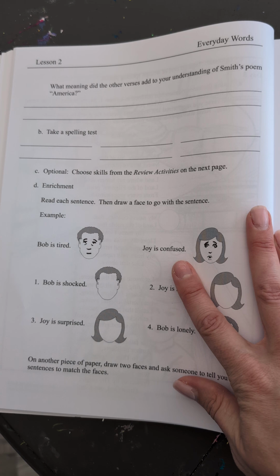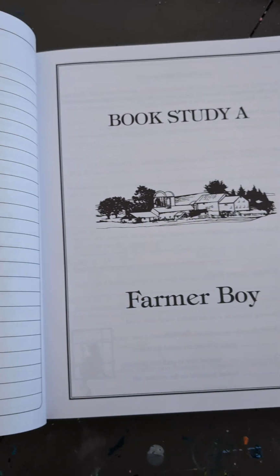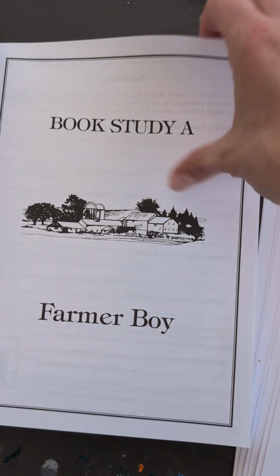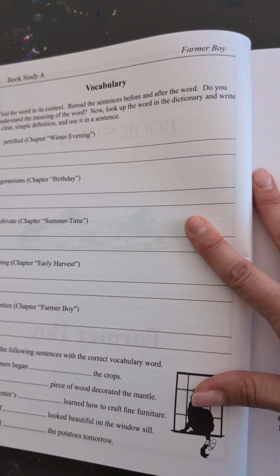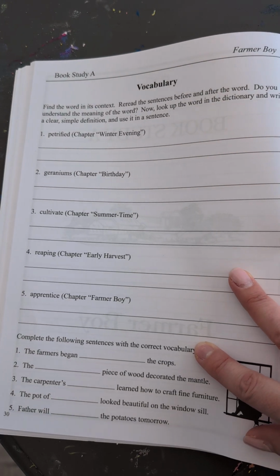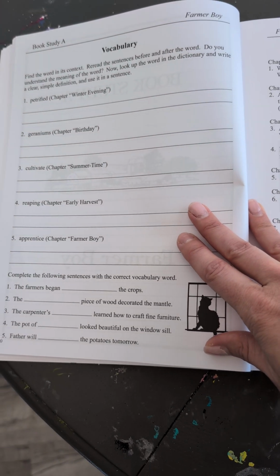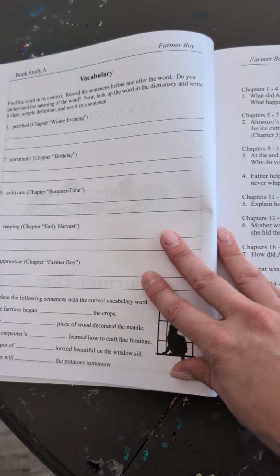And they do have spelling. I don't know how much of the spelling I'm going to do. I might have her just practice the words rather than actually doing spelling tests. We will see. She does have a spelling book that she can work on. And then we have some vocabulary, which she has not done too much other than in science this last year, so that'll be great for her.